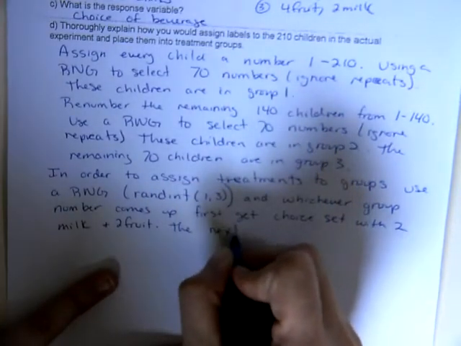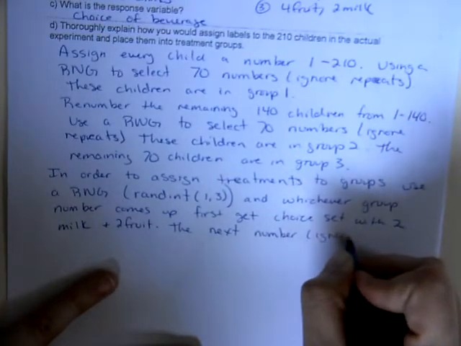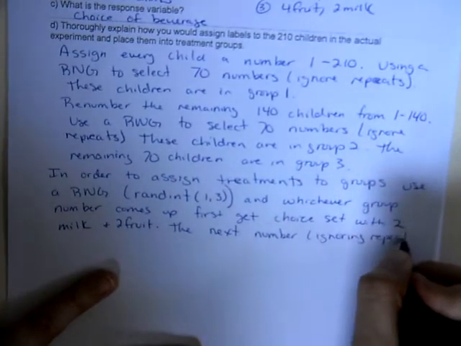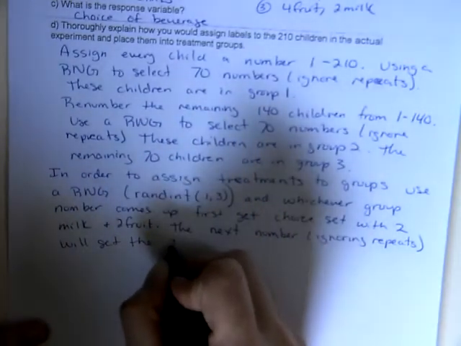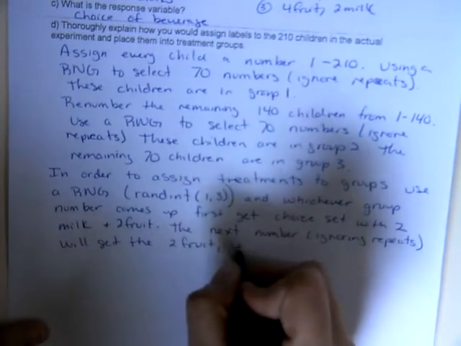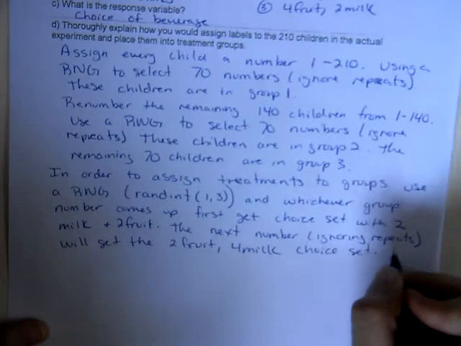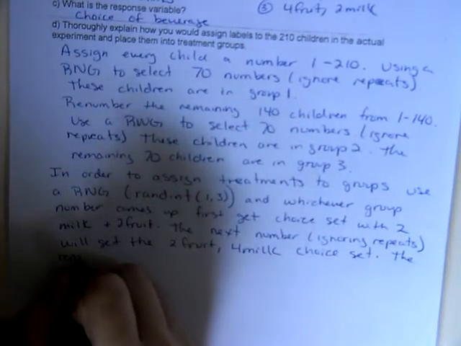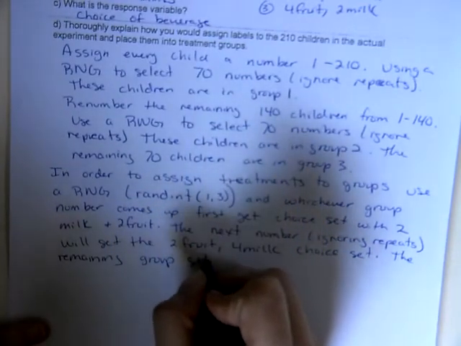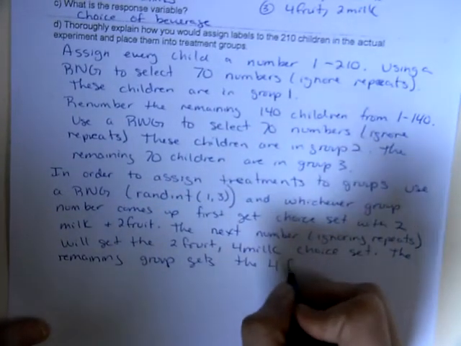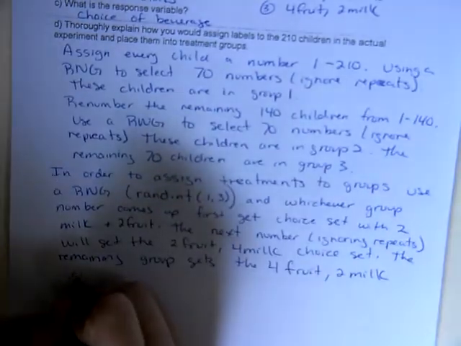The next number, ignoring repeats, will get the 2 fruit, 4 milk choice set. The remaining group gets the 4 fruit, 2 milk choice set.